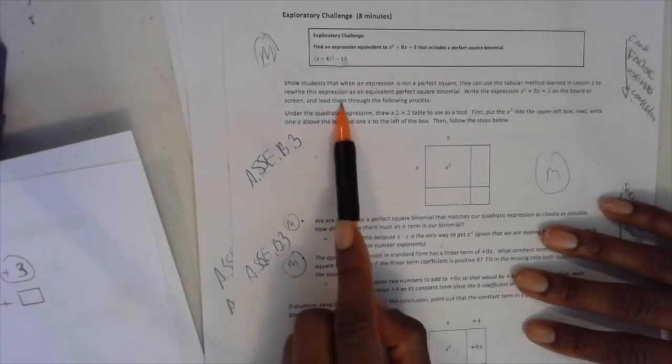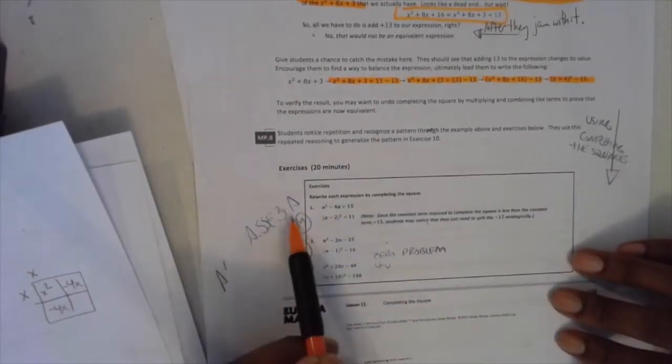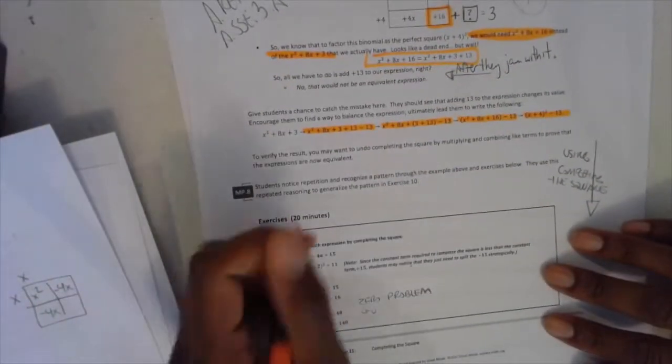So the exploratory challenge is us modeling a little bit for students, using this area model and building that understanding of what completing a square is. But these questions right here, we've already selected them as must-dos.